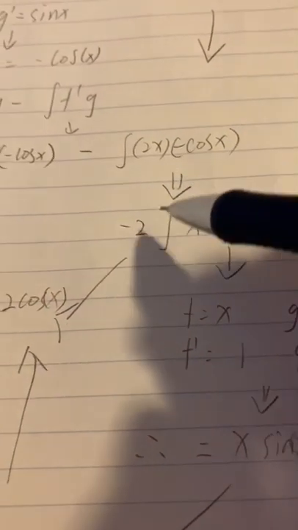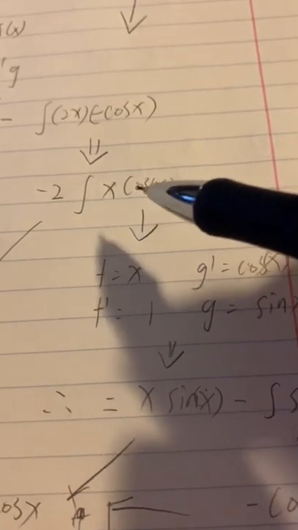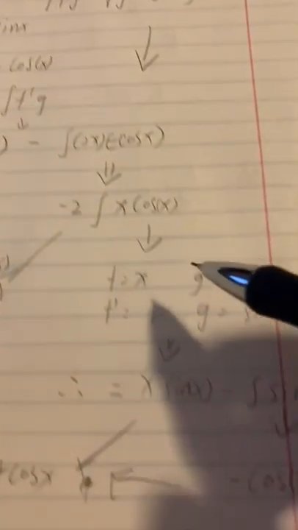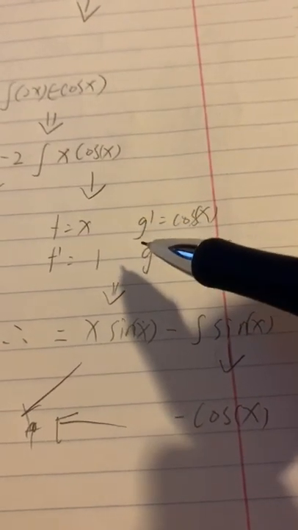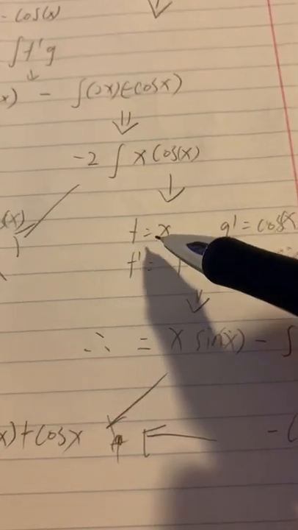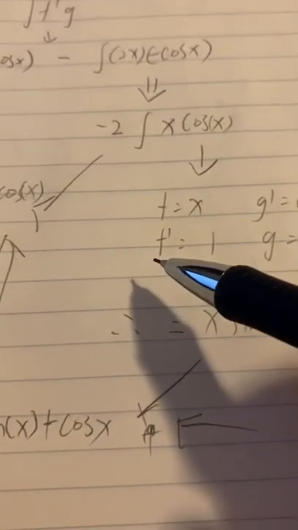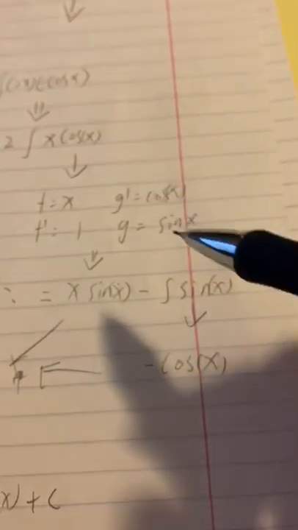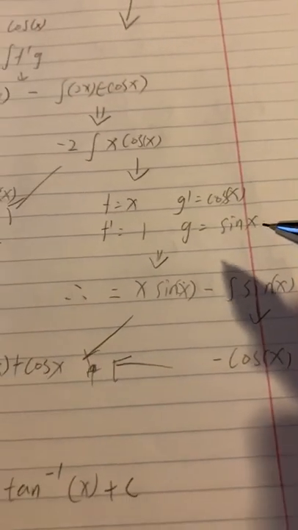We can move the 2 and the negative out. We get this, then we follow the formula again. Find x and the derivative of g: it's x and cosine x. The derivative of f equals 1, and the original g is sin x.